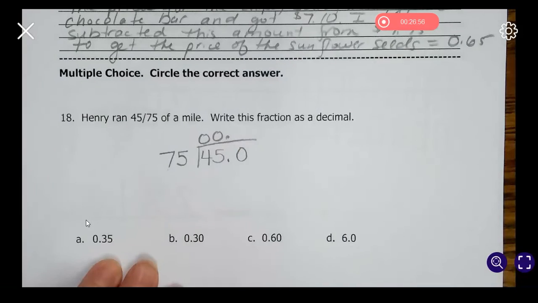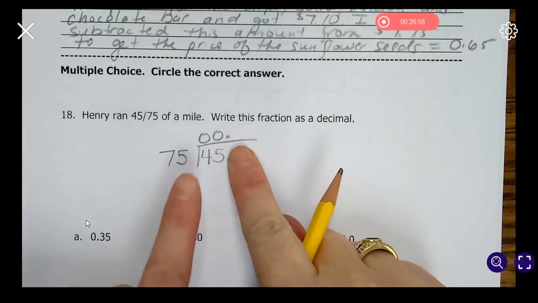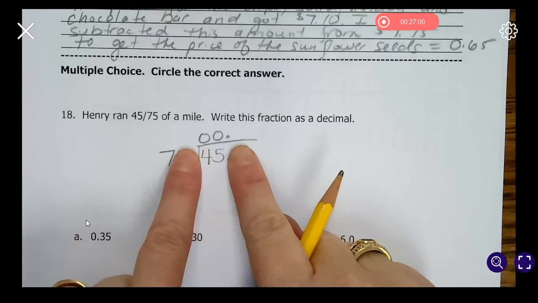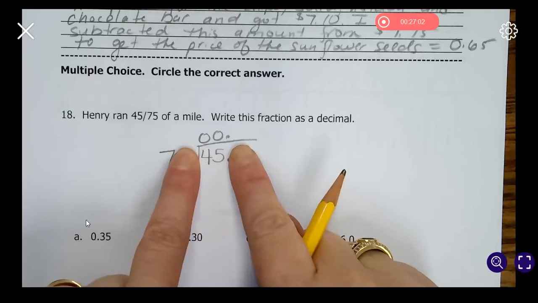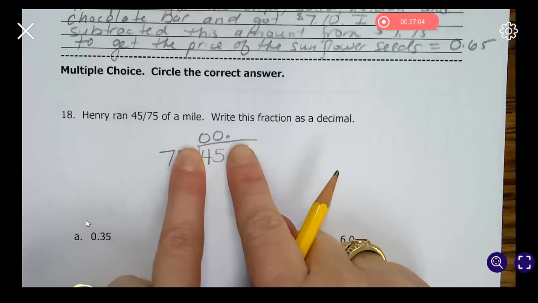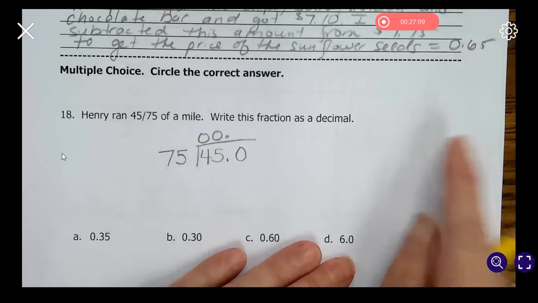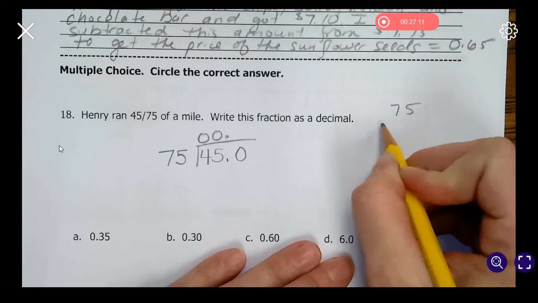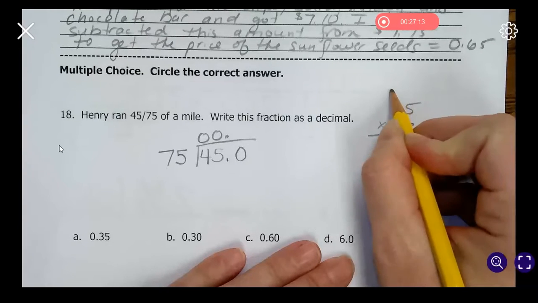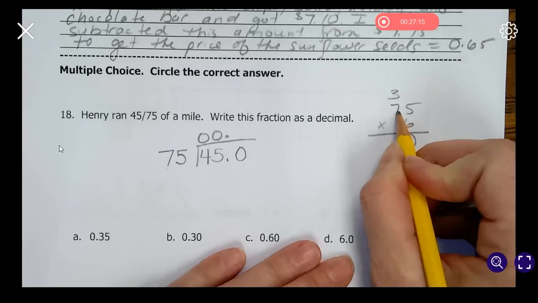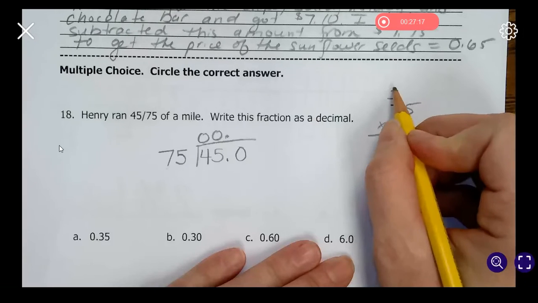To estimate, I cover up the last digits. Okay, 7 is able to divide 45 6 times because 7 times 6 is 42. So off to the side, I'm going to do 75 times 6. 30, 42, 43, 44, 45.